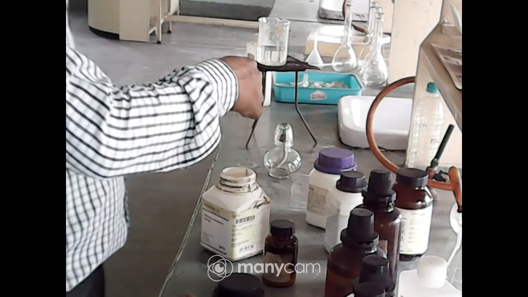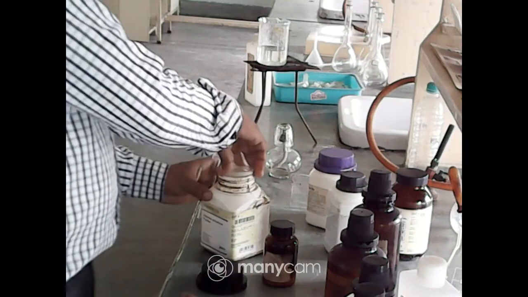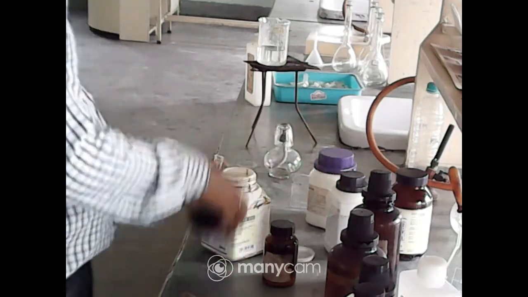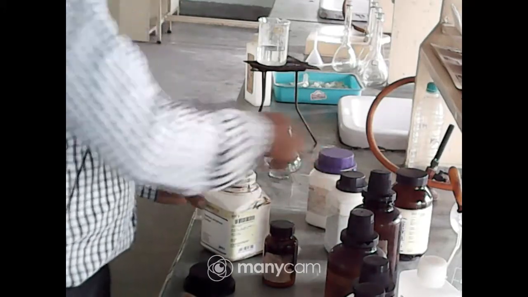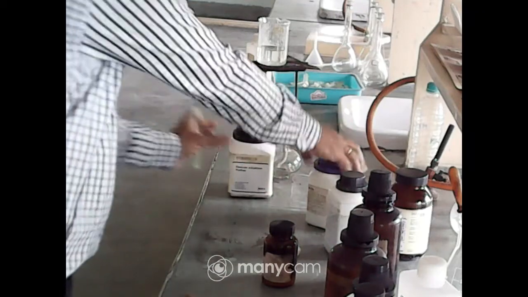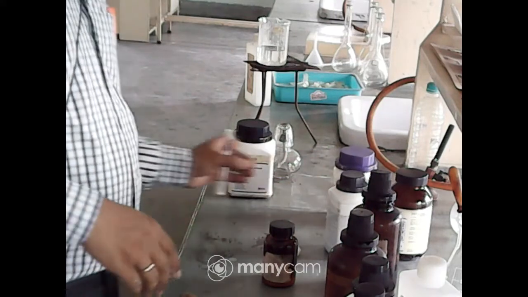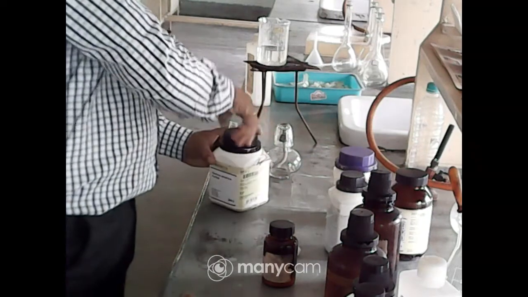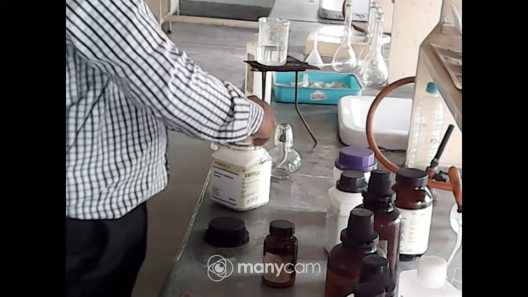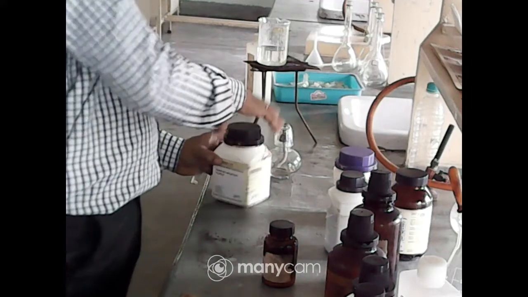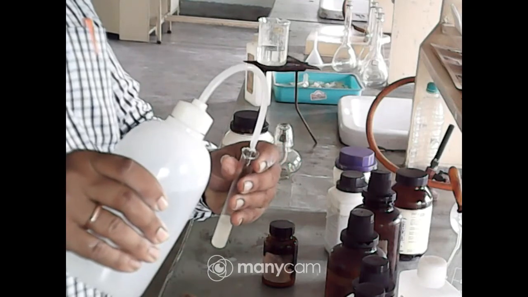No need to do it. Now add water to it to prepare the solution.